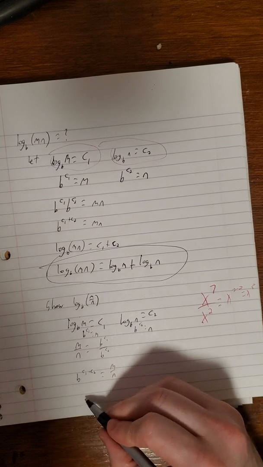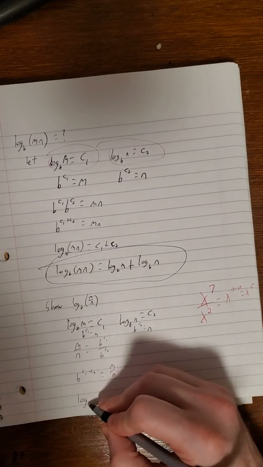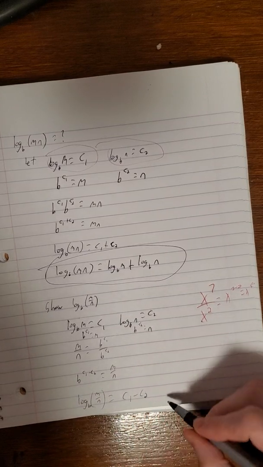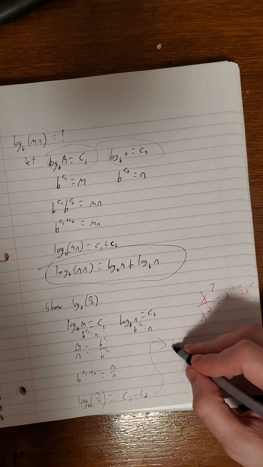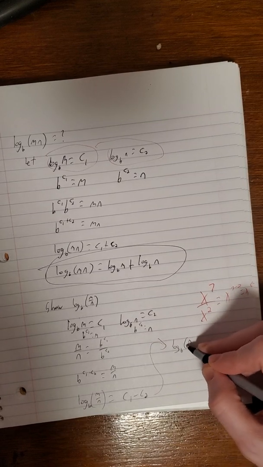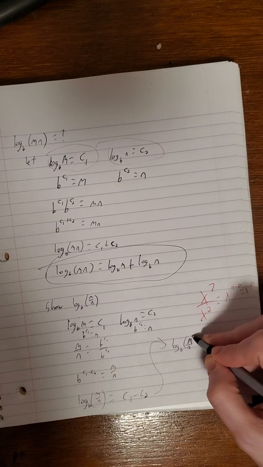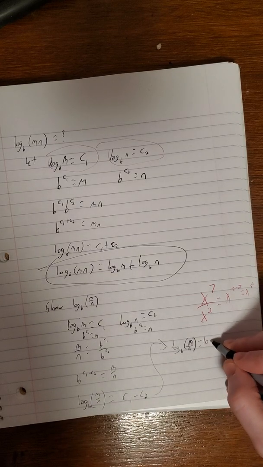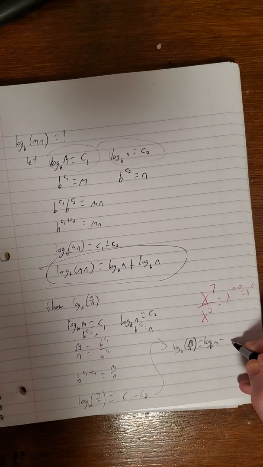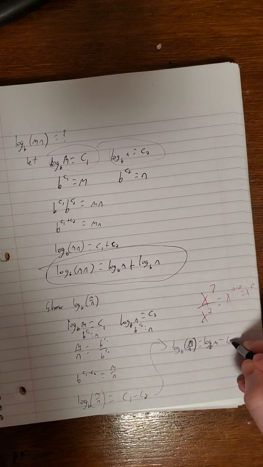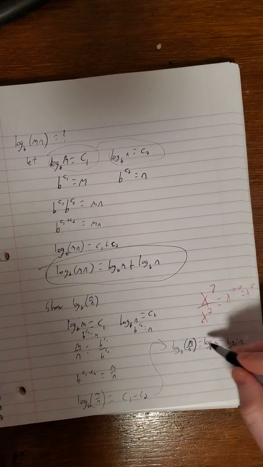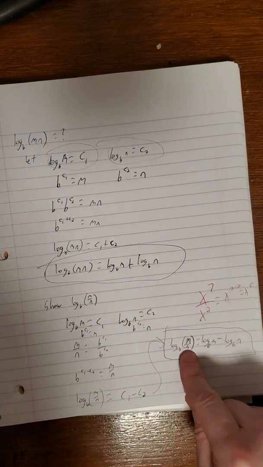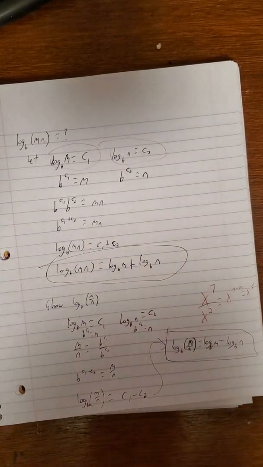So then we just translate into a logarithmic statement. So log base b of m over n is c1 minus c2. And then you can finish it off with substitution. So c1 is still log base b of m minus c2 is still log base b of n. So multiplication turns into addition, division turns into, unsurprisingly, subtraction.